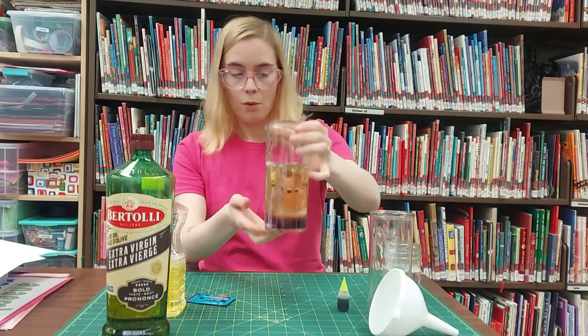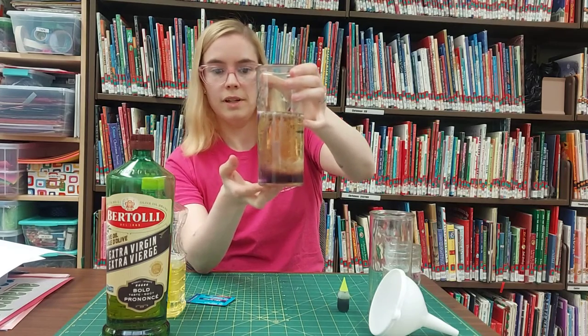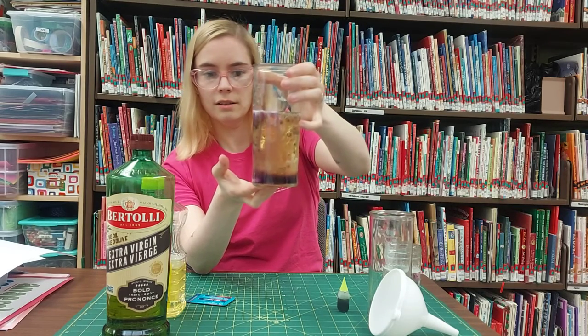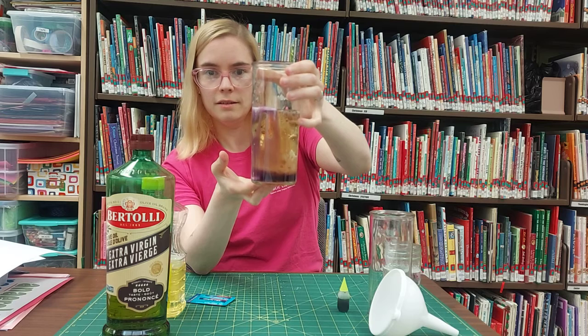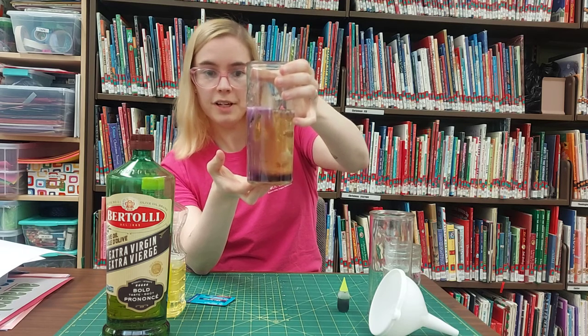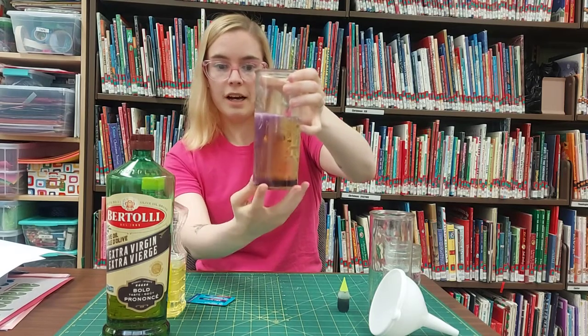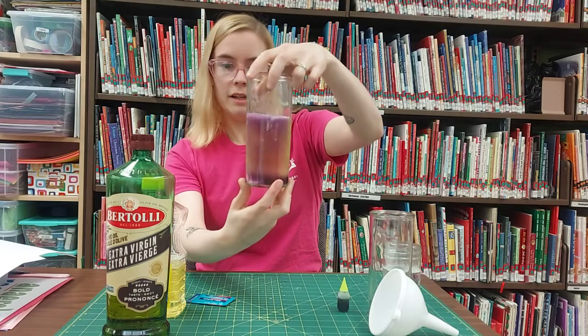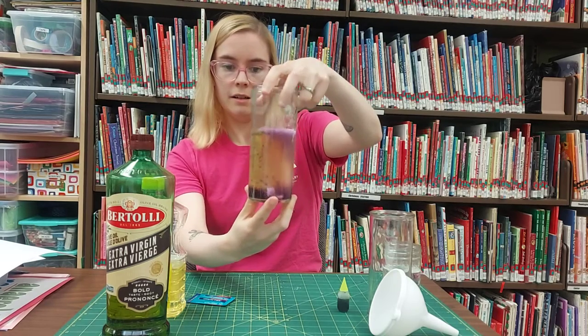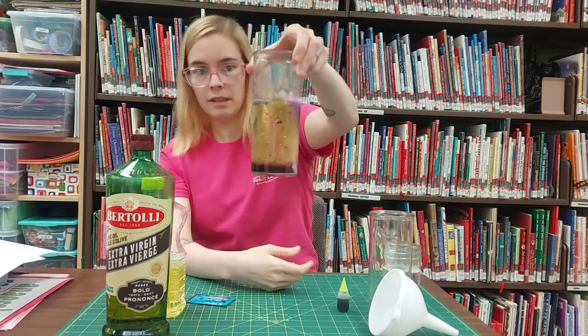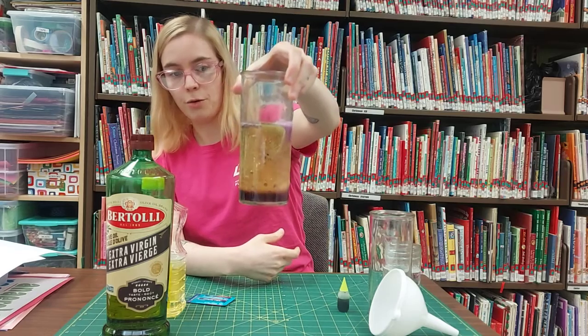And what do you see? So if you watch carefully, you can actually see the colored water moving up in bubbles through the oil.